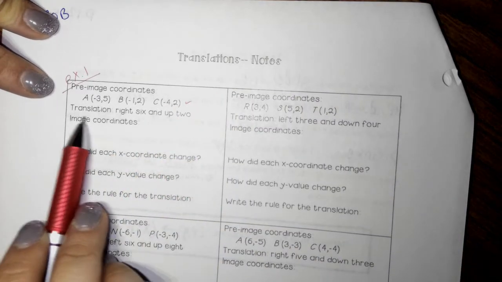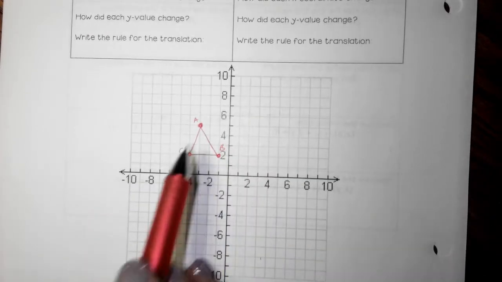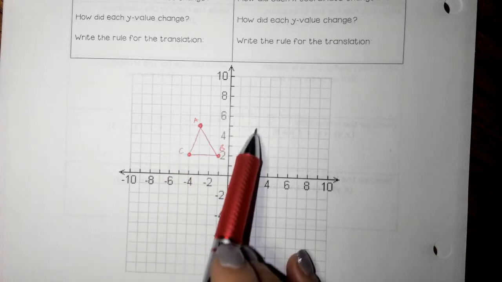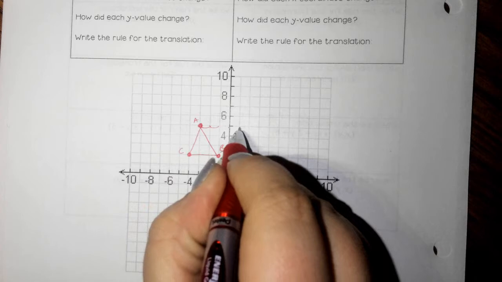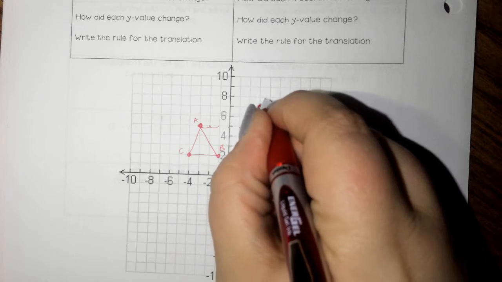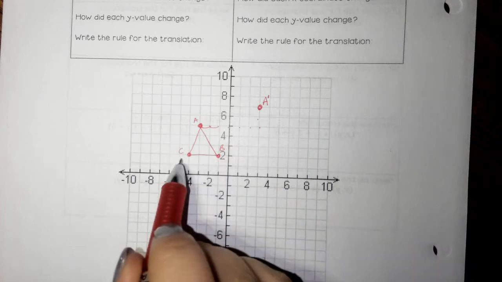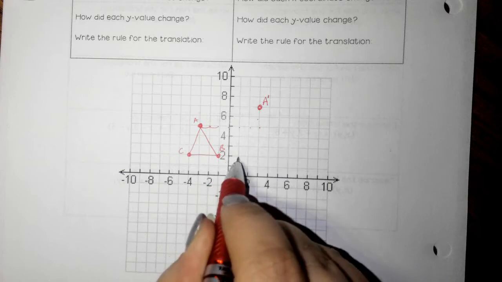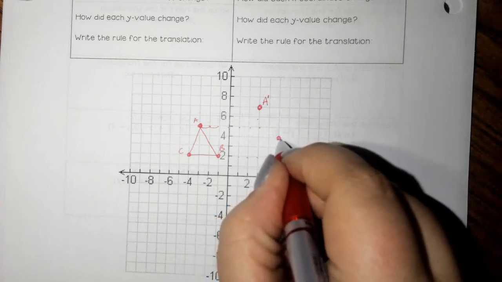The translation that we wanted to do was move this right 6 times and up 2 times. So we're going to do that by actually moving every single vertex, every single point on this triangle, right 6 times and up 2 times. So we'll go right once, 2, 3, 4, 5, 6 times, and up twice. And that's the new A, so I call that A prime. I have to do that same thing with B and C as well. So I'll take point B and I'll move it 6 times to the right, 1, 2, 3, 4, 5, 6, and 2 times up, 1, 2. There's B prime.